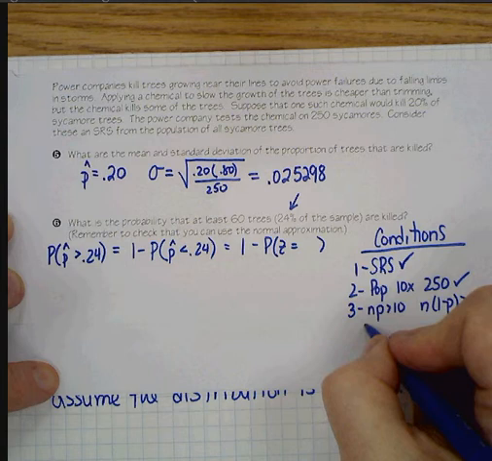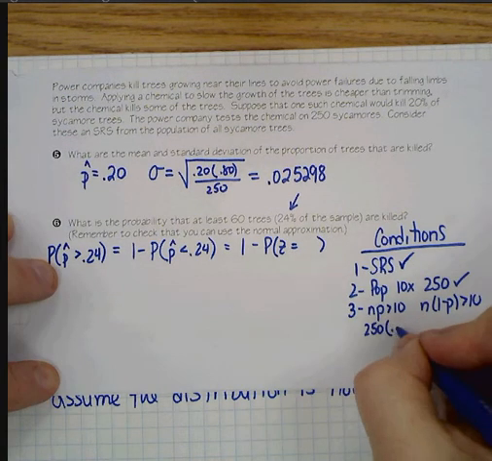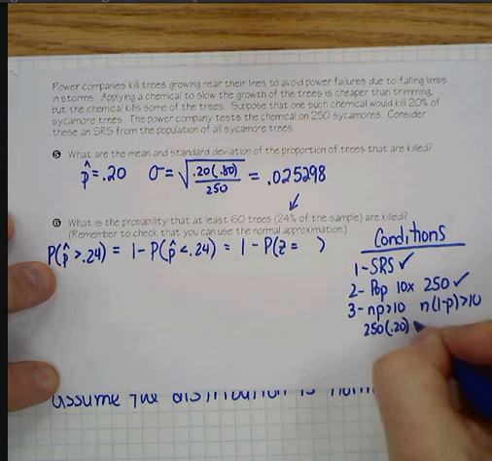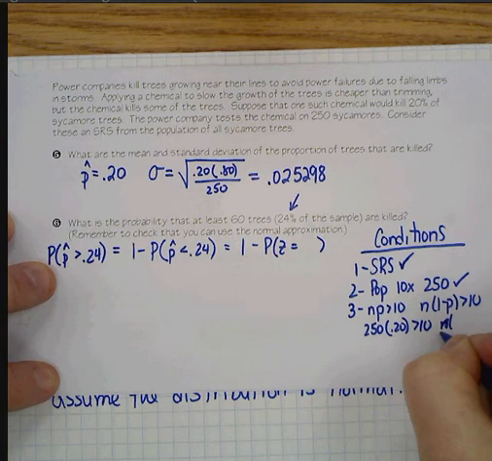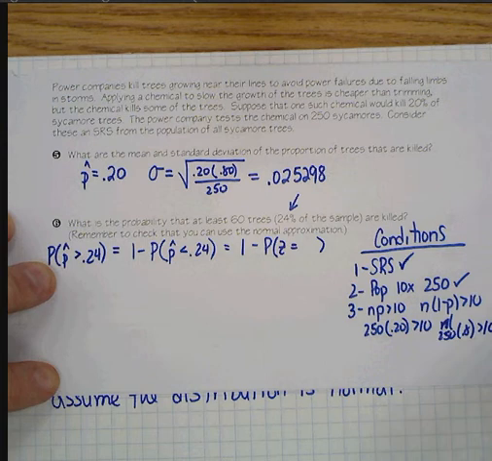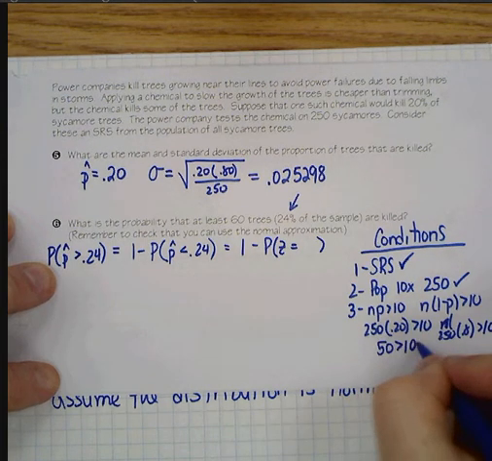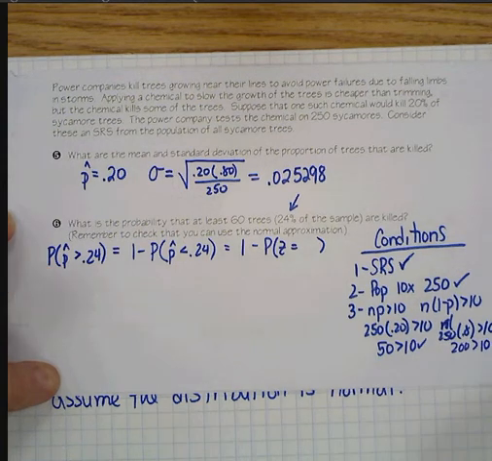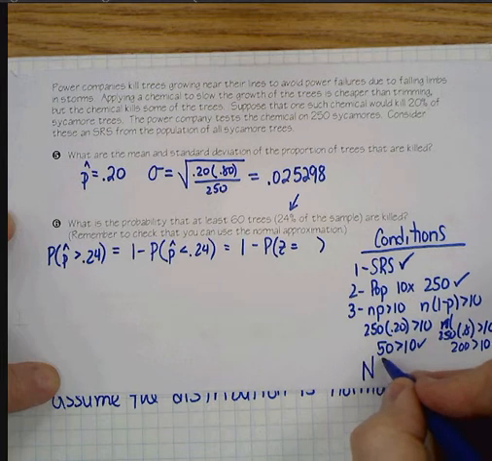So n is going to be 250. The p value is going to be 0.20. That needs to be greater than 10. And then 250 times 0.8 has to be greater than 10. All right, this is going to be 50 is greater than 10, so that's good. And this is going to be 200 is greater than 10, so that's good. So we know it's normal. So we know based on all that my distribution now is going to be normal.